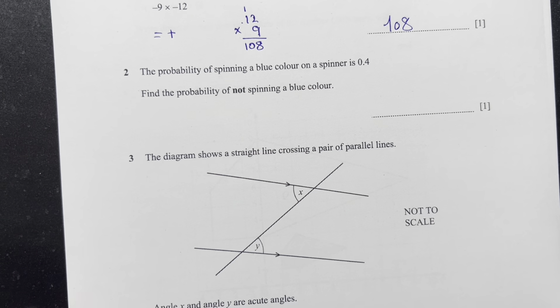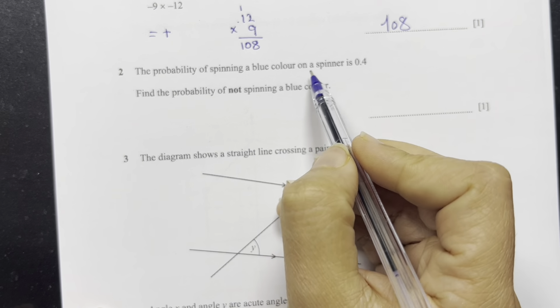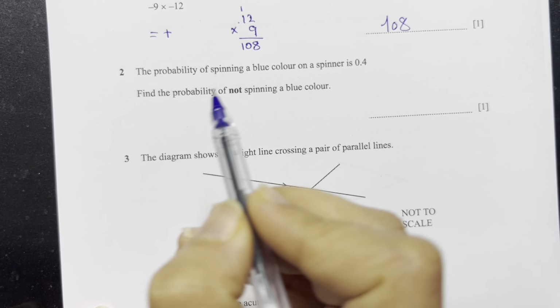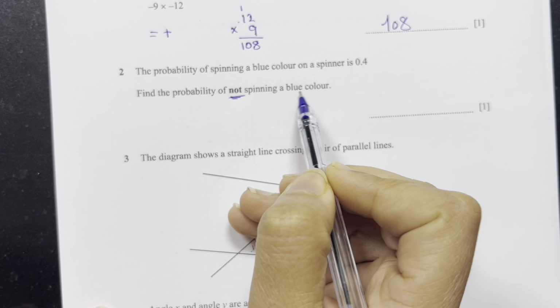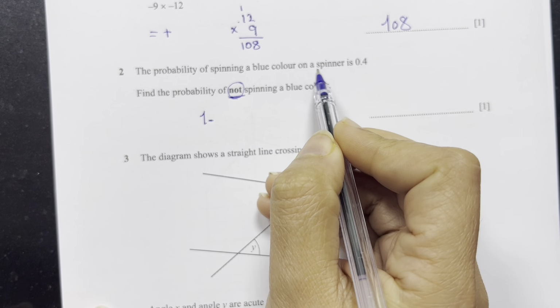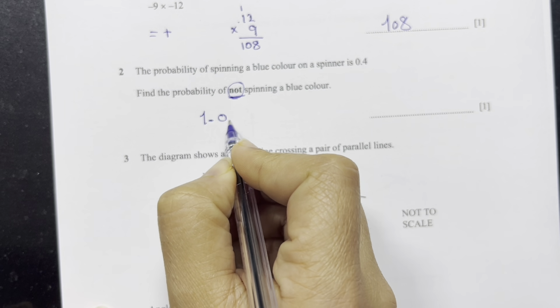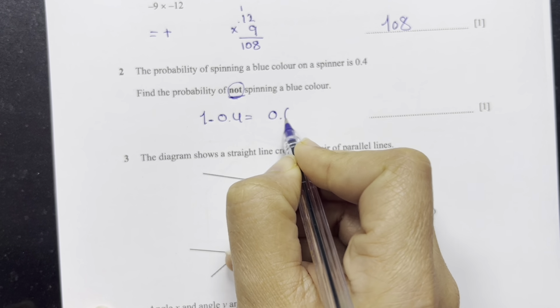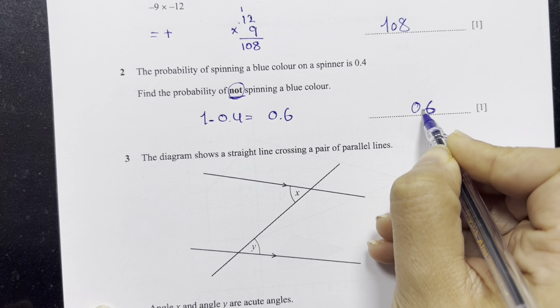Question number 2. The probability of spinning a blue color on a spinner is 0.4. Find the probability of not spinning a blue color. So not spinning a blue color means 1 minus the probability of spinning the blue color, which is 0.4, and the answer will be 0.6. So this is the final answer.